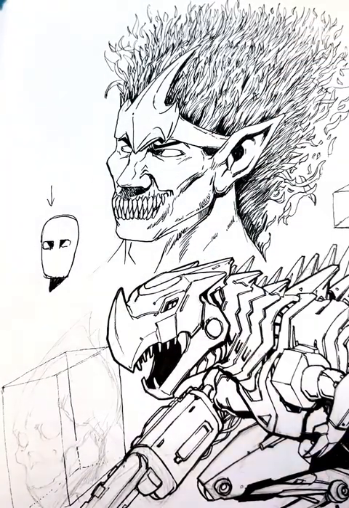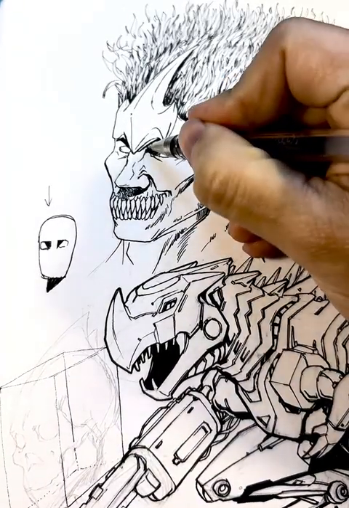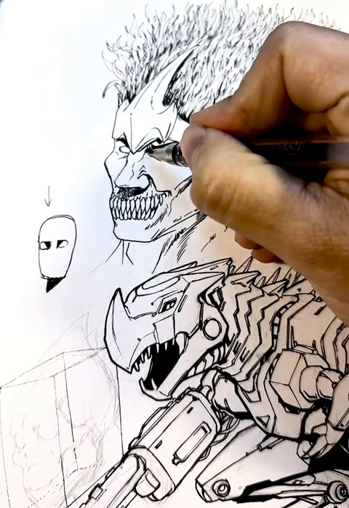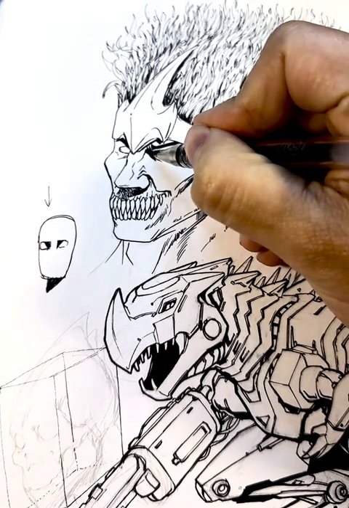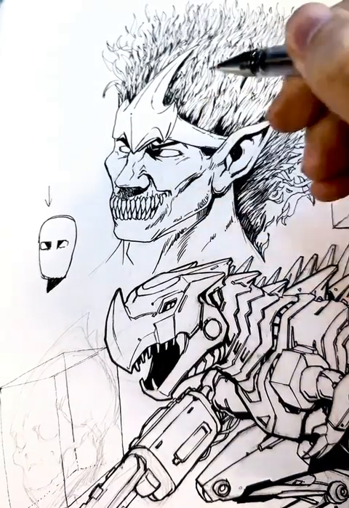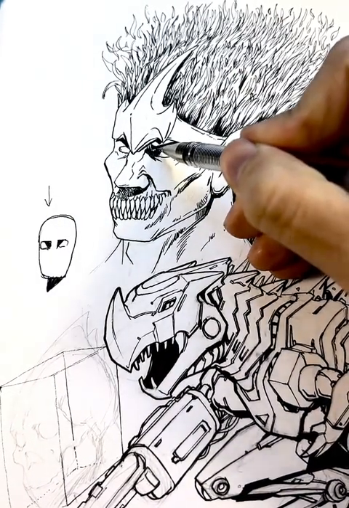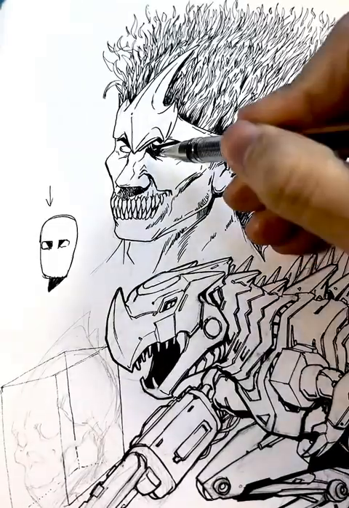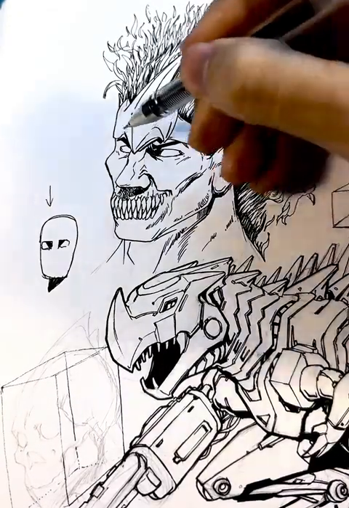So let's go into this guy. How do we do it with this guy? Let's put it darker in here. Maybe something like this. Let's fill it in there a little bit. I could connect it to the eyebrow right there, maybe leaving a space just to make sure we see the shape of that eyebrow.